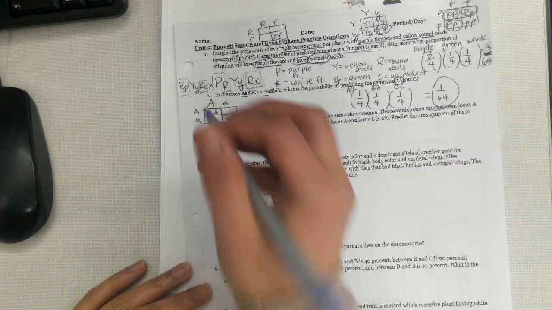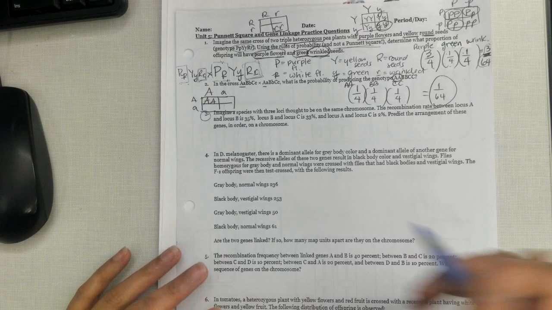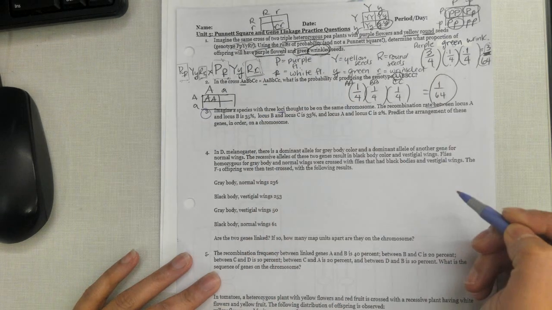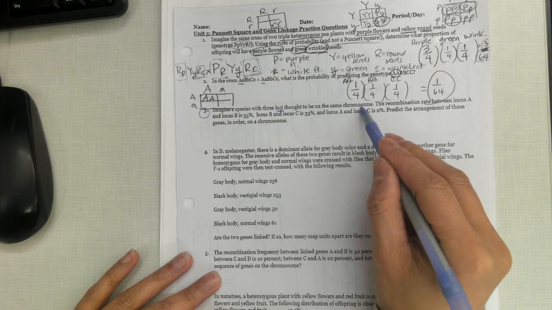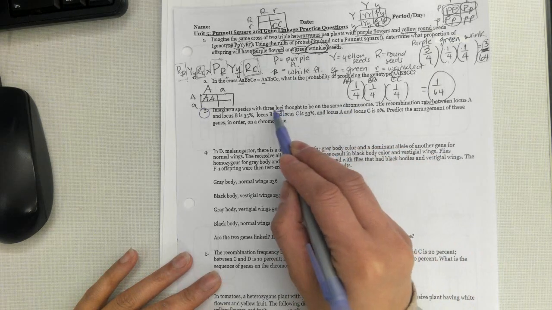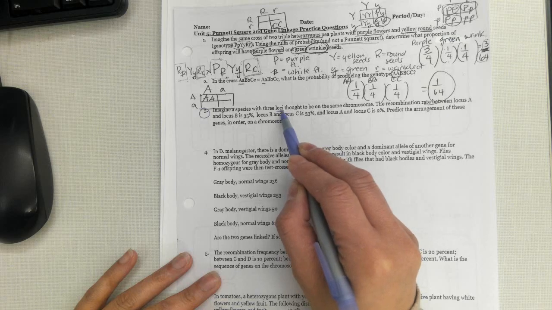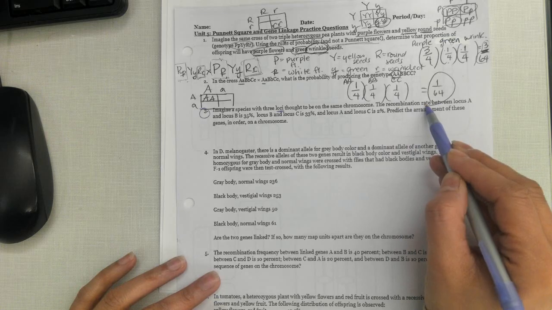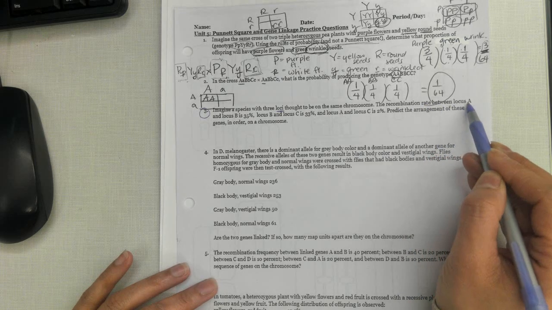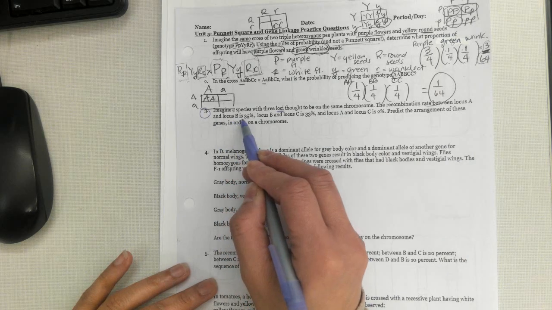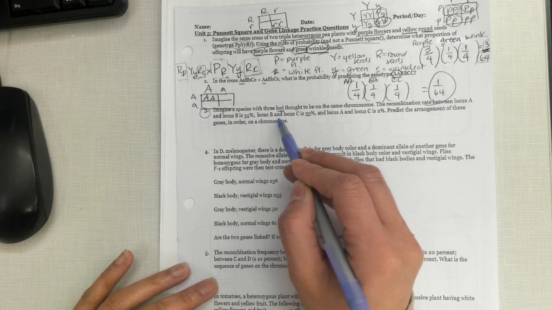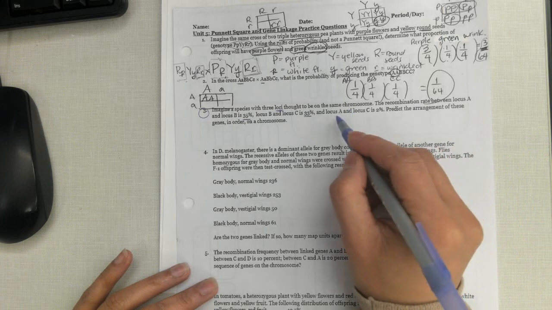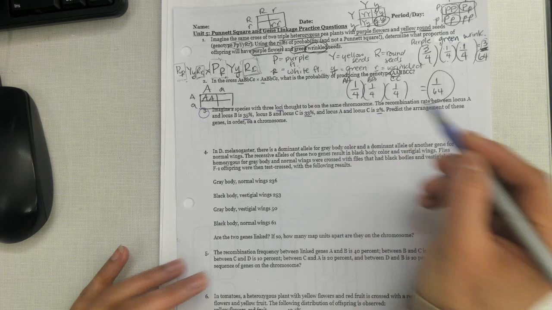I want to go over number 3. It says, imagine a species with 3 loci. Loci is just like the location where they're at on the chromosome. So on the chromosome, there are 3 different locations where there are different genes. The recombination rate or frequency between locus A and locus B is 35%. Locus B and locus C is 33%. And between locus A and locus C, we got 2%.